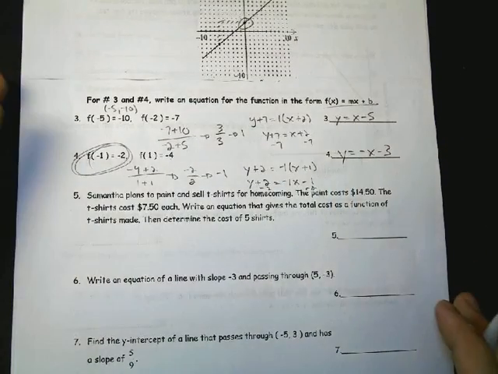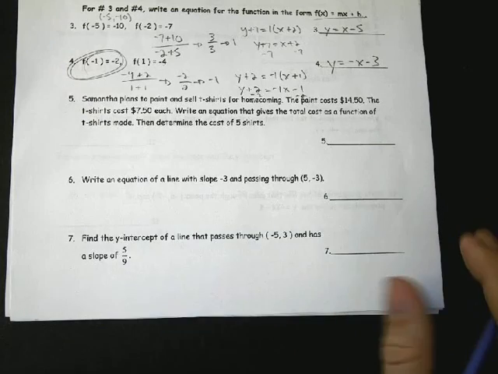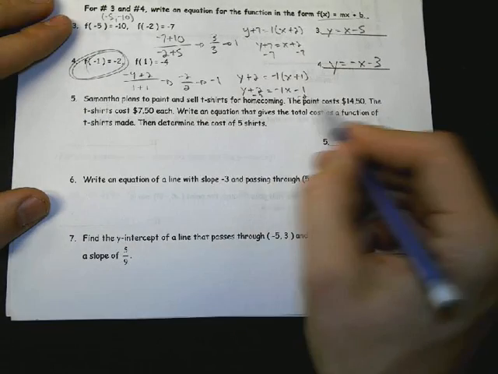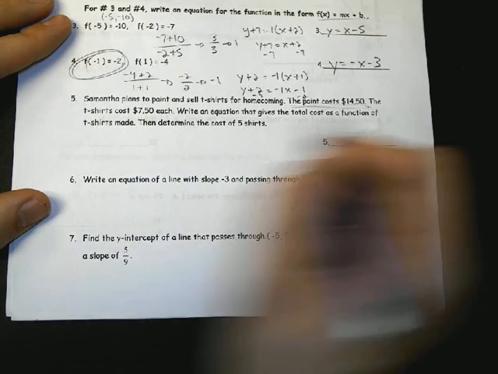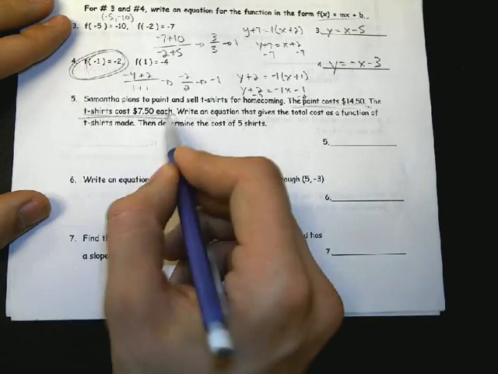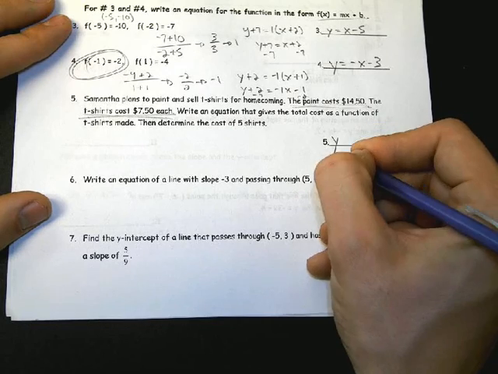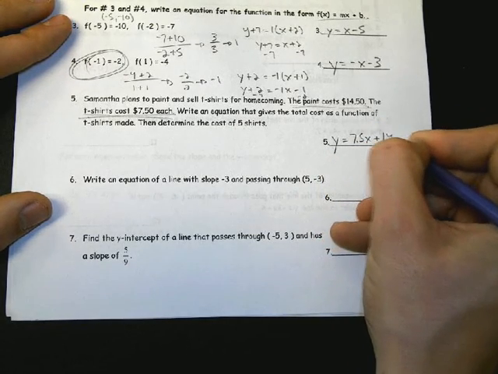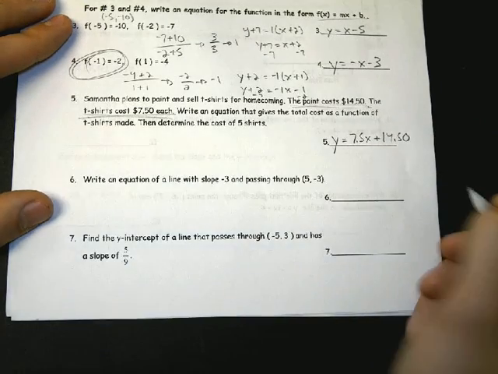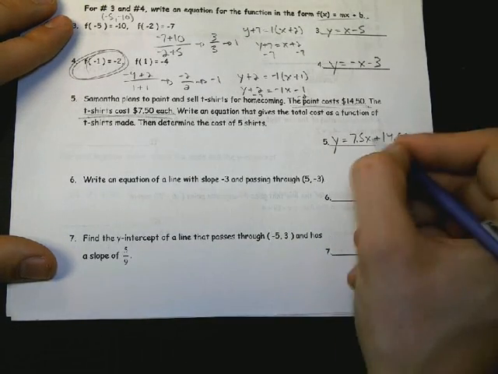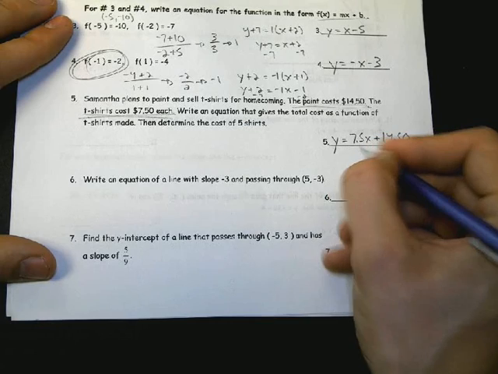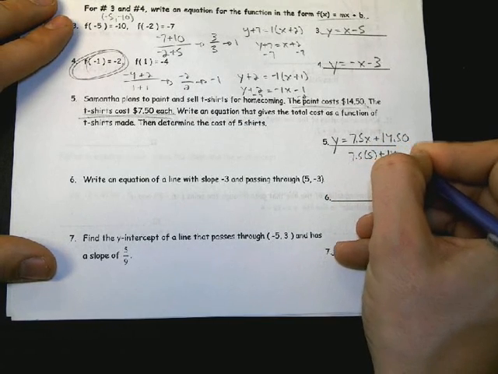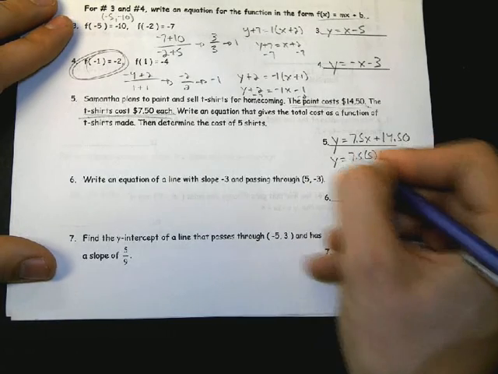Number 5, this one, a little exciting. The wording is a little rough. The paint costs $14.50, and to make the shirts, you need $7.50 for each shirt. So our total cost is $7.50 per shirt, and then a one-time purchase of $14.50 for the paint. They're then going to ask us the cost of 5 t-shirts, so we drop a 5 in there for x, and you can punch this out on a calculator. It's going to be $52 for that total cost.